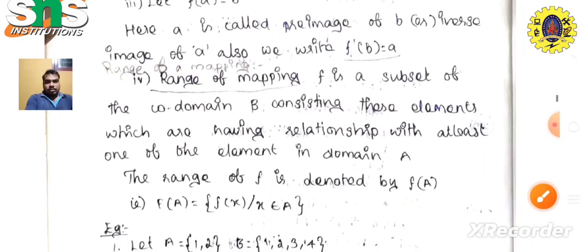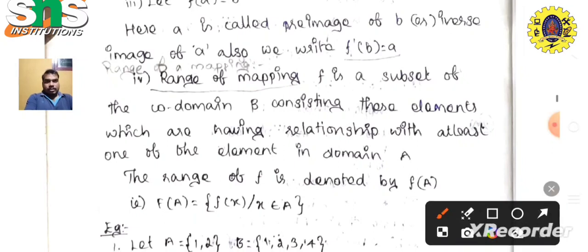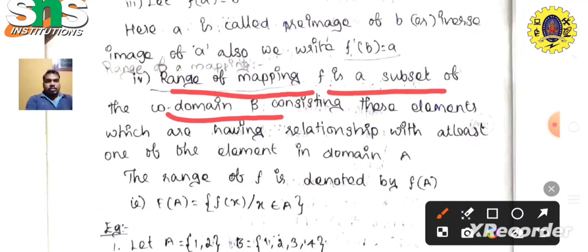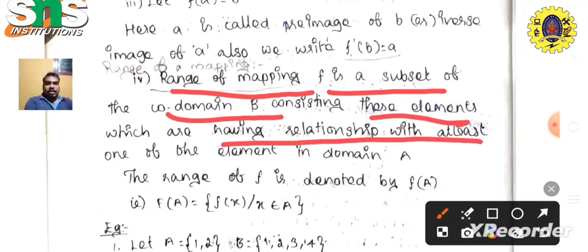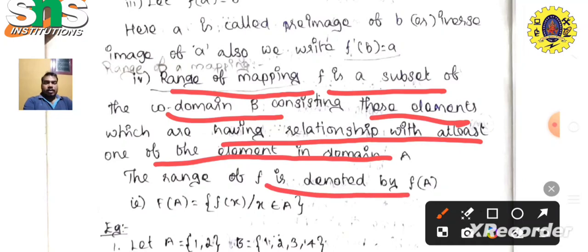Next, range of a mapping or function. The range of a mapping is a subset of the codomain, consisting of those elements having a relation with at least one element in domain A. The range of f is denoted by f of A, that is f of A equal to f of x, x belongs to A.